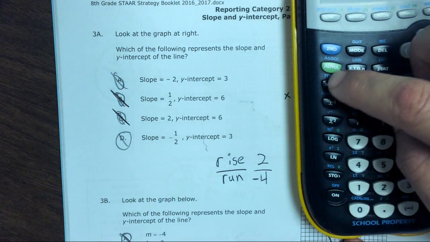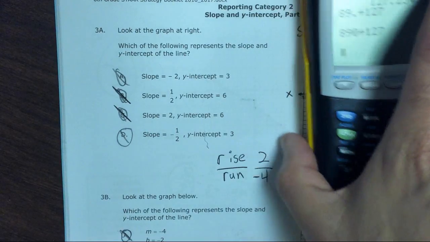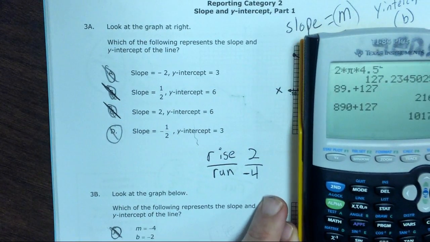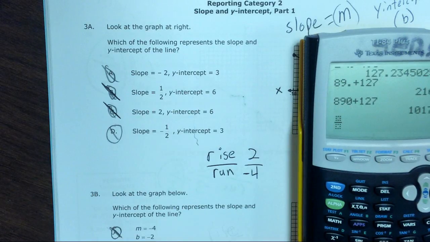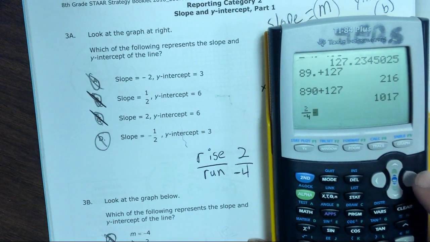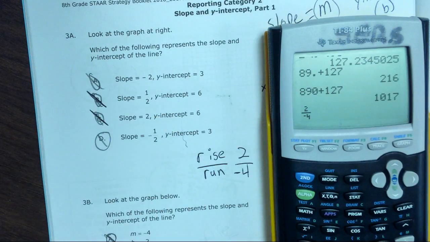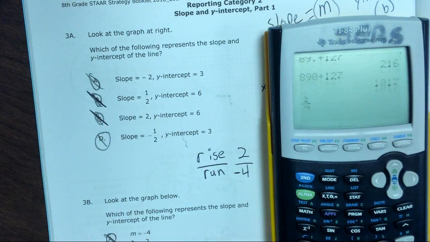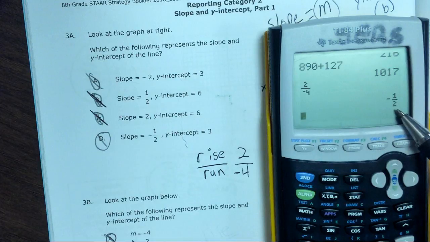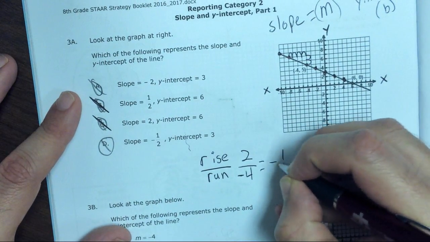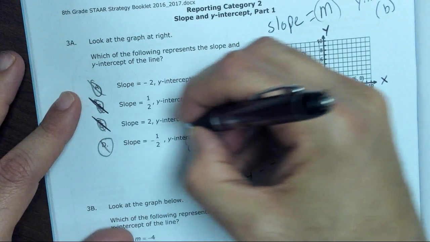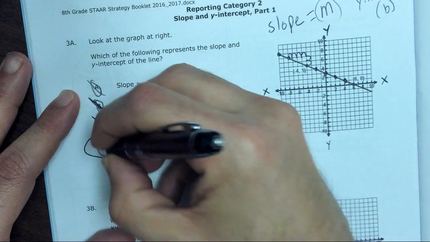I'm sure some of you have an answer, but I'm just going to show you how to double check that. So you go to alpha y equals, press 1. You're going to type in that fraction, 2 over negative 4. Make sure you press over to get the black flasher to the right. You press enter, and then it gives you your answer. It reduces for you, negative 1/2. So that's my slope, negative 1/2. So this is my answer.